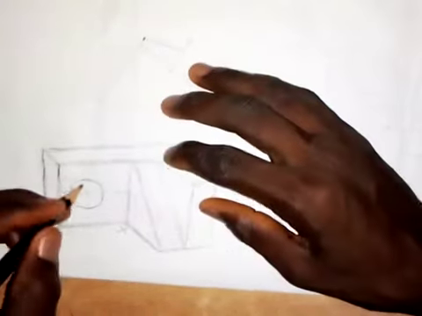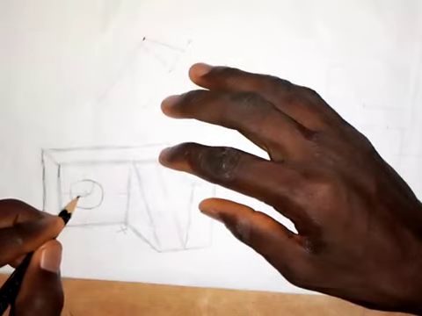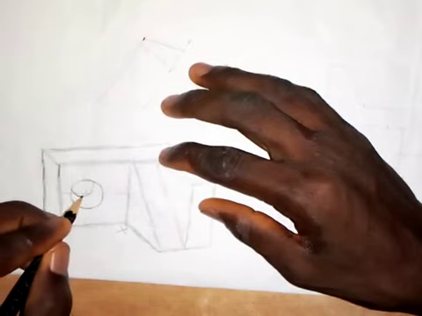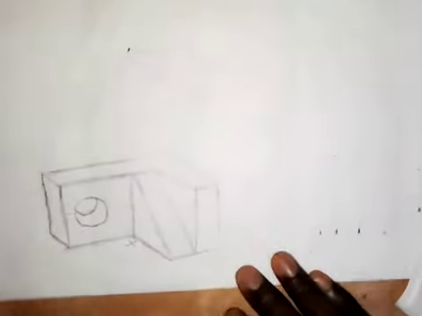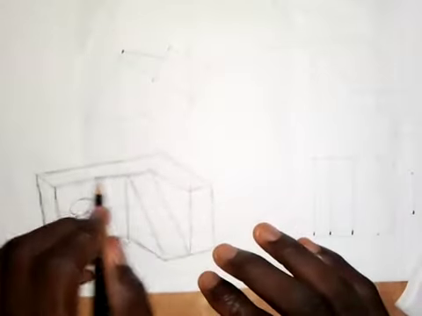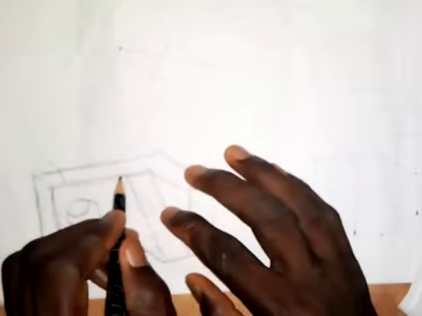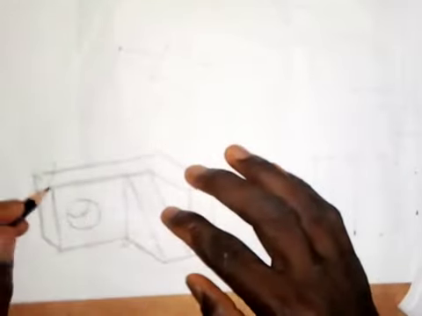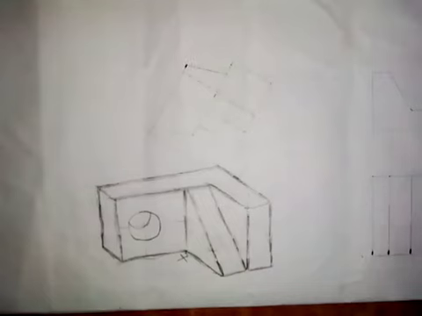Okay, so with this now, I will draw this, so that it will show that this is a hole here. So as you can see here, this is the freehand sketching. Alright, so this is the object, as simple as I've shown it here.